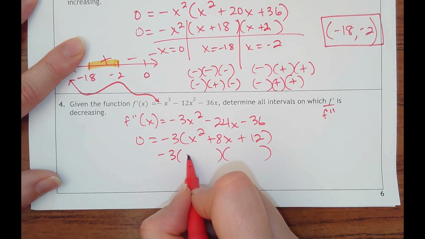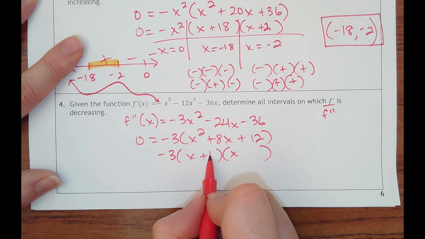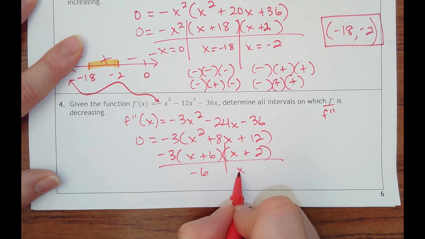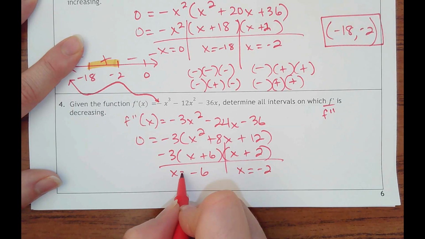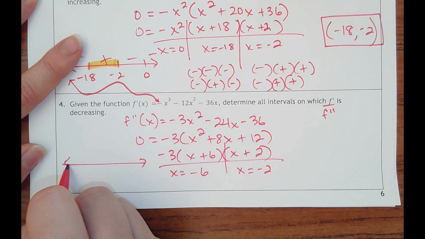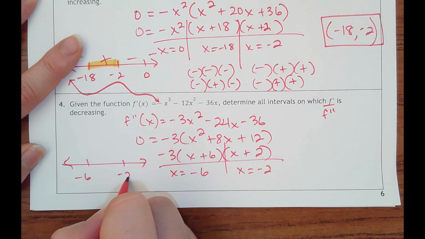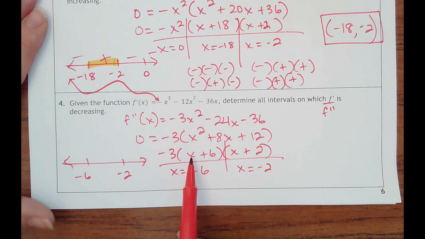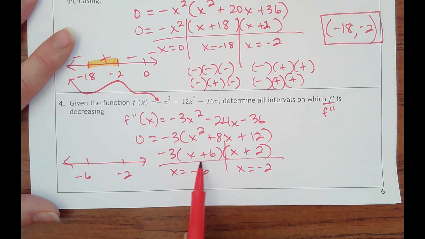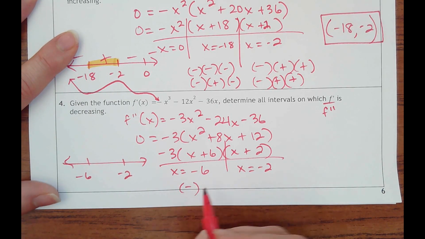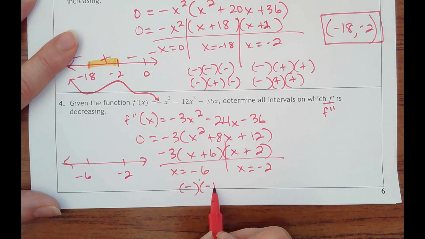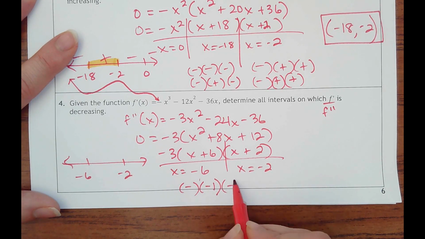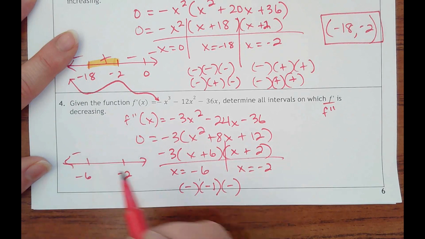Factor. That'd be a 6 and 2. Negative 6, negative 2. Sign chart. Okay, plugging in negative 7. That would be negative 7 plus 6 is negative 1. We also have a negative here. Negative 1. And then negative 7 plus 2 would be a negative 5. So those multiply to get a negative.